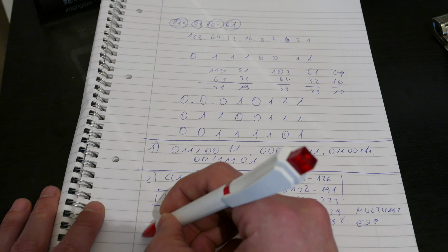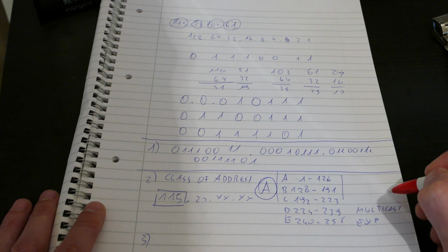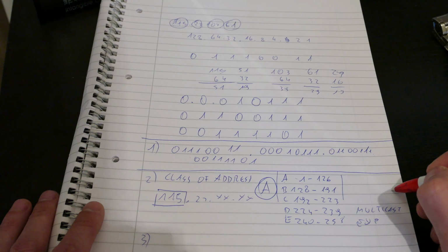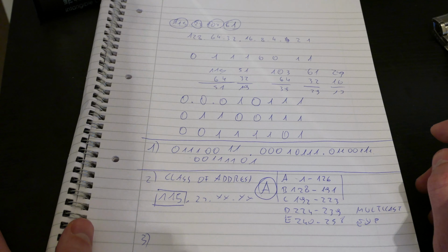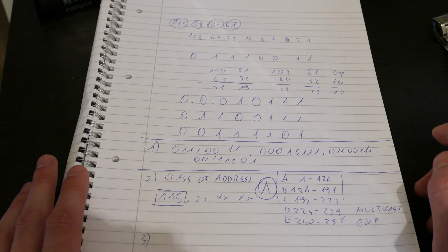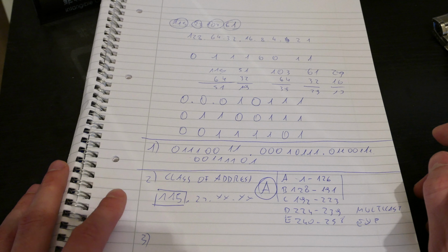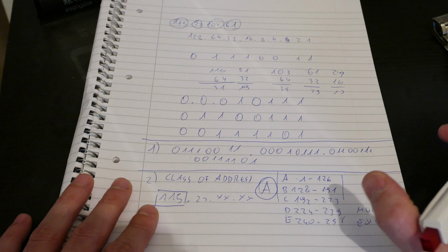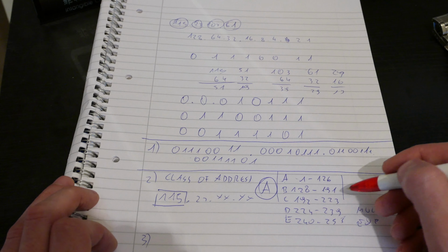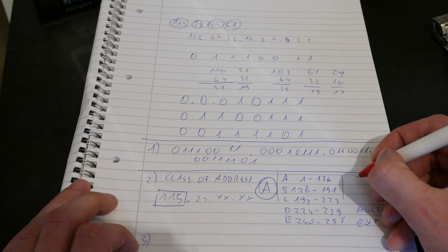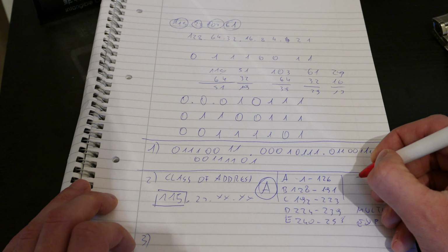The other questions you can get on the exam are network address, direct broadcast address, and default subnet mask. So let's start from the subnet mask. The subnet mask is the easiest of them all. You just look at the class.